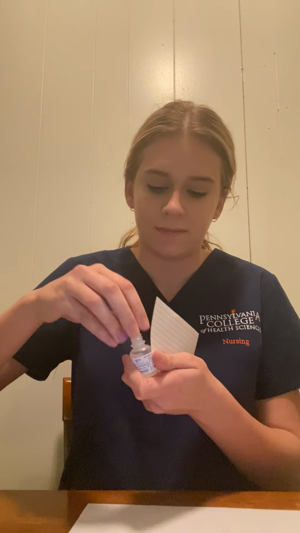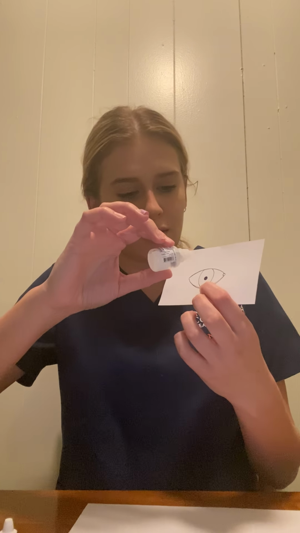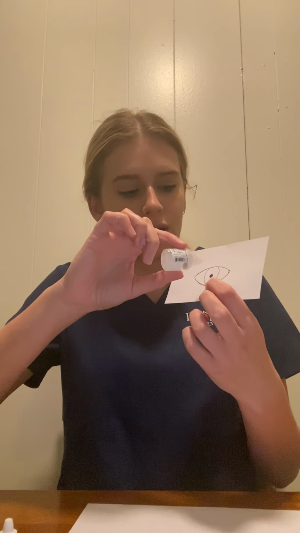And then this is the eye. So I would use my non-dominant hand and pull down the lower eyelid and expose the conjunctival sac. And then I would have the patient look up, and I would open these while still holding this down. And then I would have the eyedropper 1.5 centimeters to 2 centimeters above the eye, making sure not to touch the eye or eyelashes or the cornea.